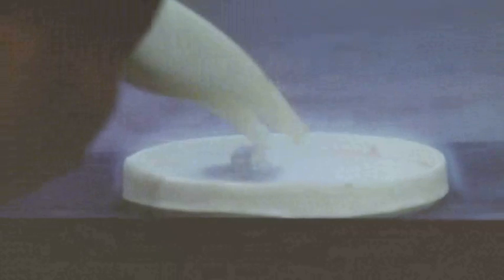Let's see if this magnet levitates. You notice that it's already lifting one of its faces, one of its edges. And it's levitating.